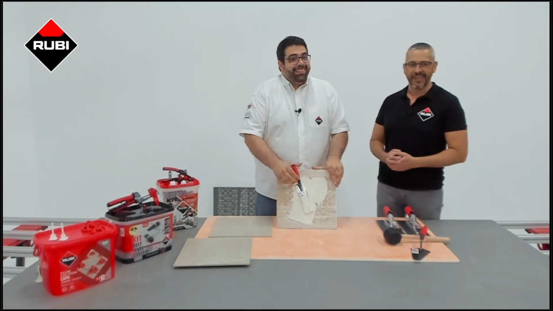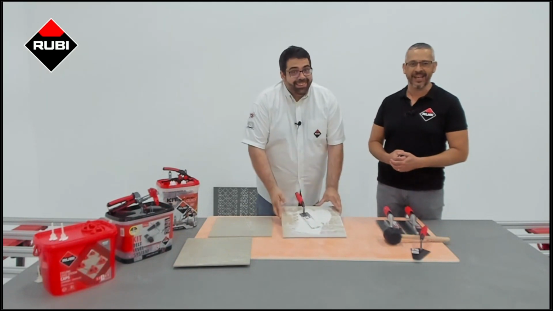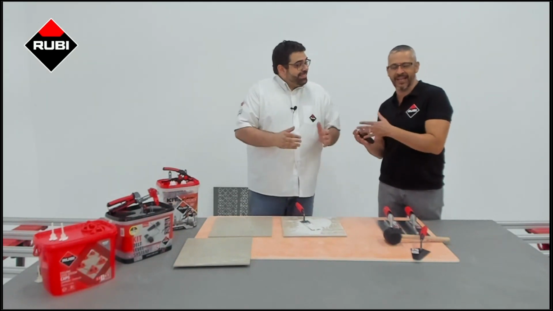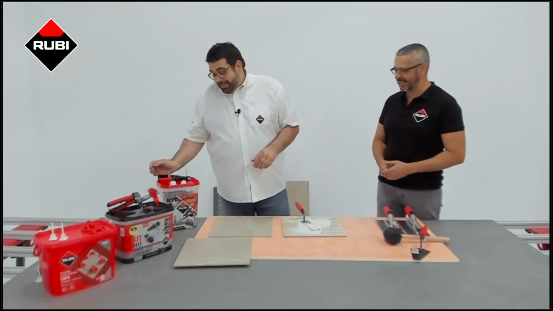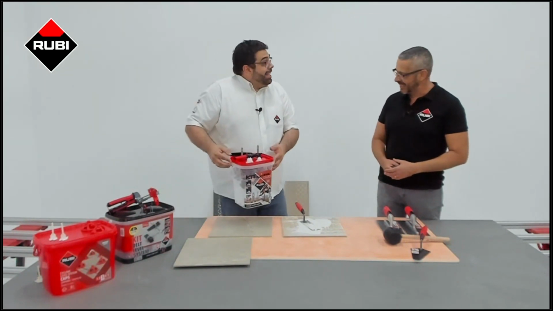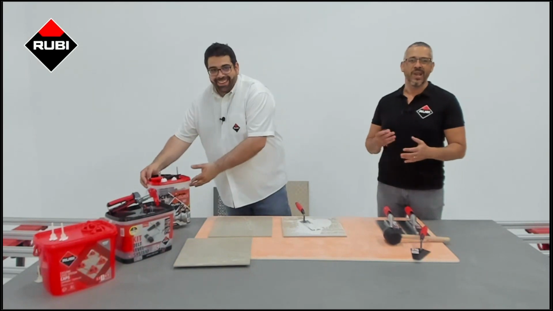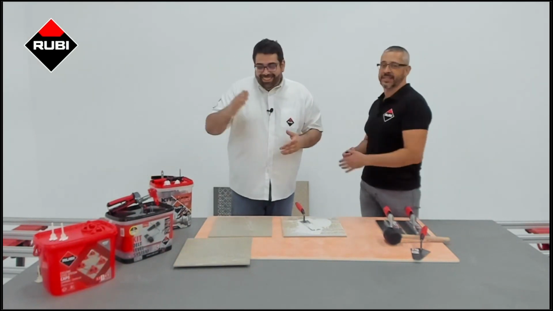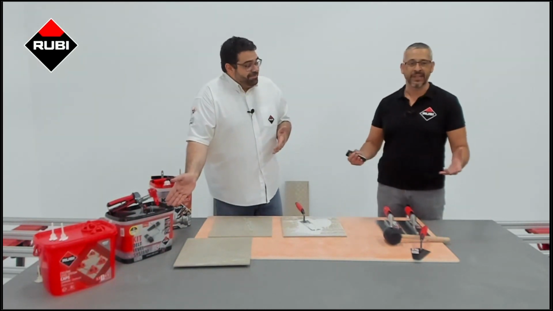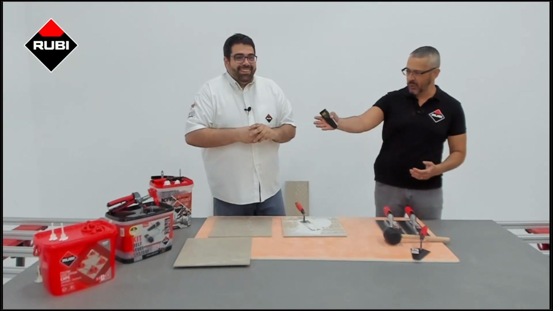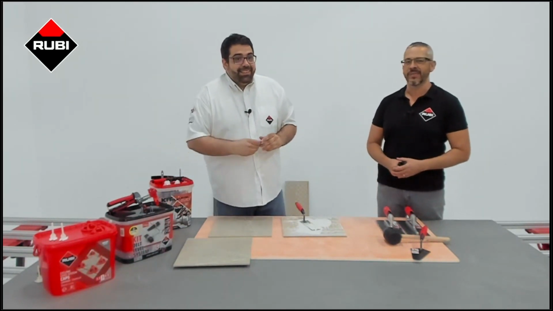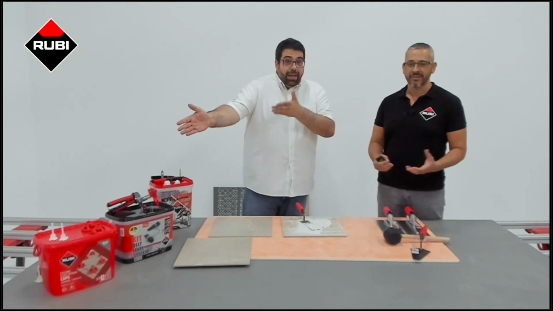We have the strip and cap system, like the Tile Level Quick. Okay. We have a clip and wedges system, like the Delta level system, and we have the screw caps system, like this Cyclone level system.